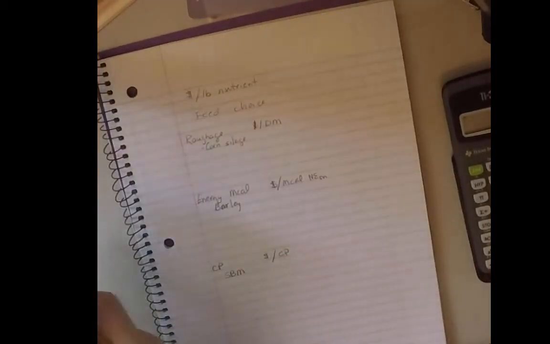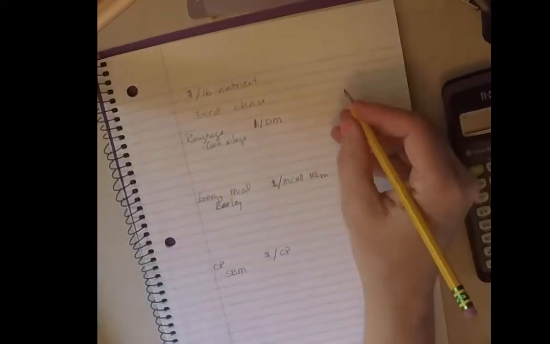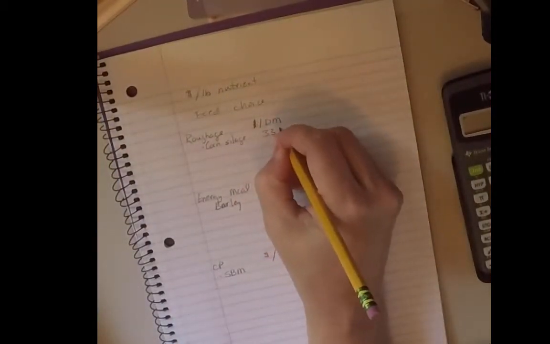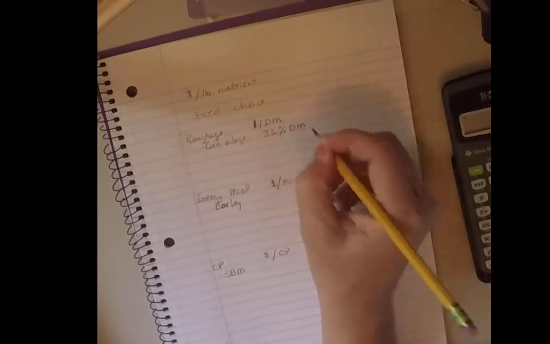Our first feed is corn silage. Double check your IFN numbers, but it's this well-eared corn silage, 3-28-250, and it is 33% dry matter. For roughages, that's all we need to know.